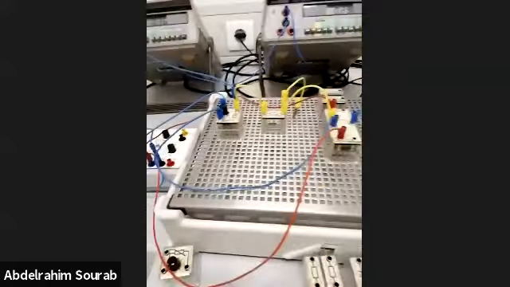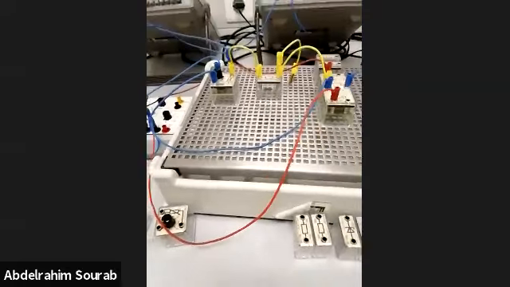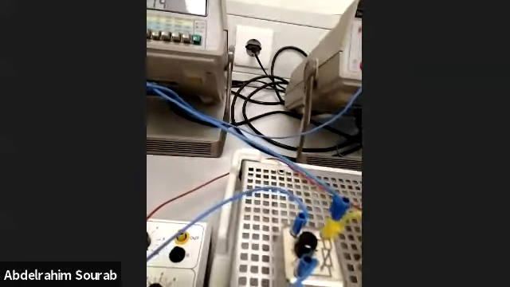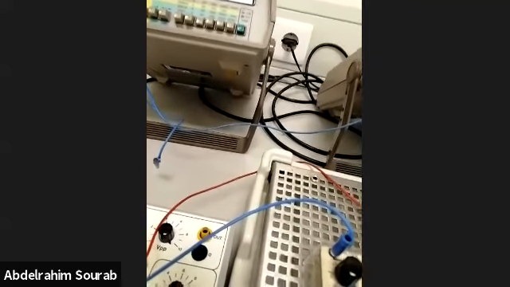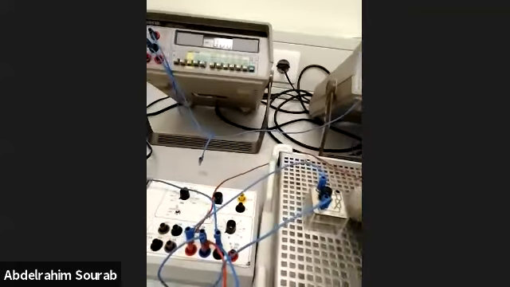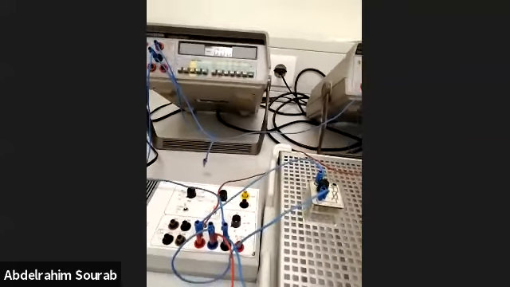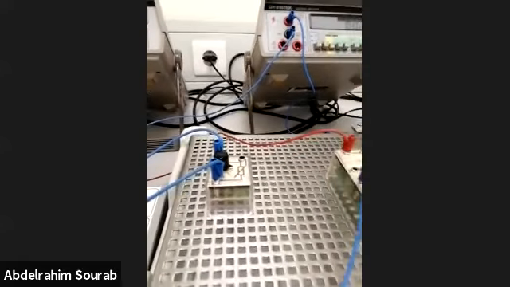Okay, if it is clear, let us go to the second part, which is a voltage source, and then reconnect the circuit according to figure 5. We have the op amp, and from this op amp, okay, we don't have an input resistor, so we have 1 kilo ohm.